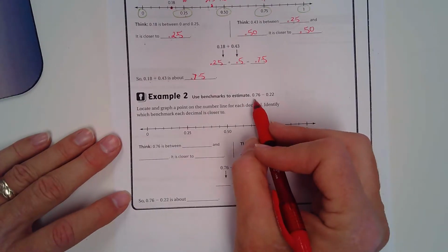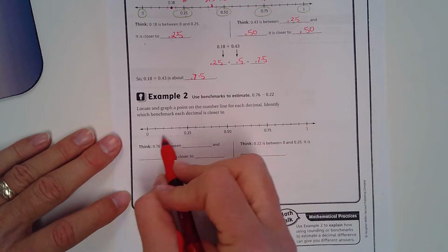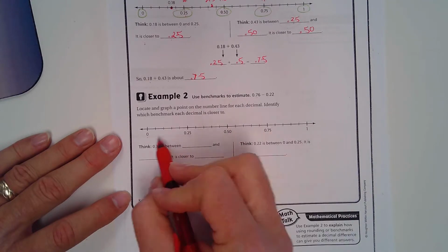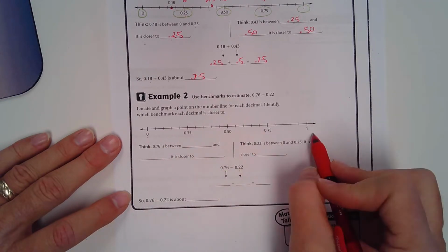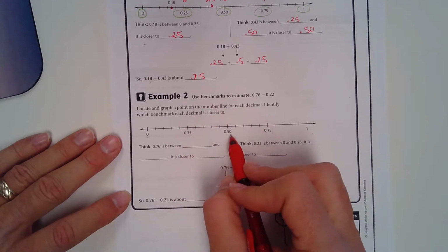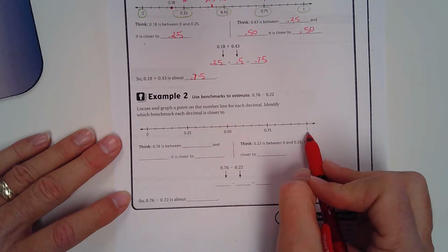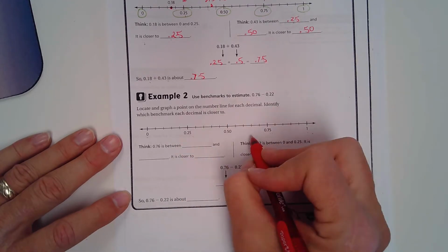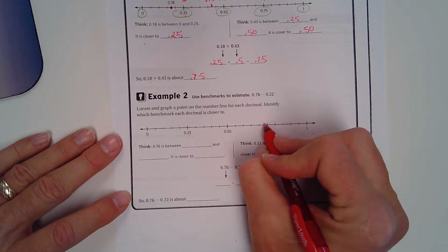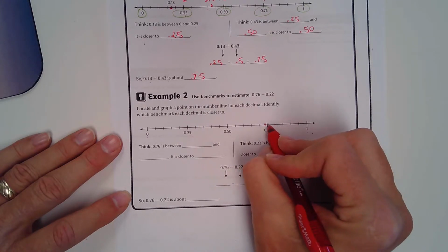Use benchmarks to estimate for these. Okay, so again, we're just talking about it in increments of 25. 0, 25, 50, 75, 100. Or 0.25, 0.5, 0.75, and 1. So 0.76, where's that going to be? Well, here's 0.75, so 0.76 is going to be right here. Oh, I'm sorry, right here, actually.